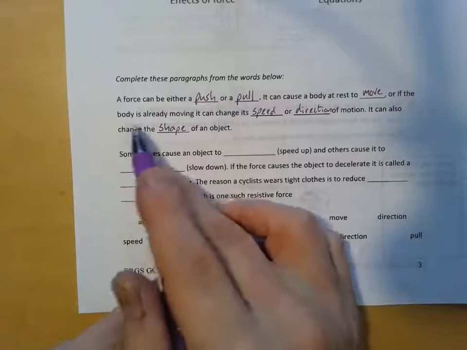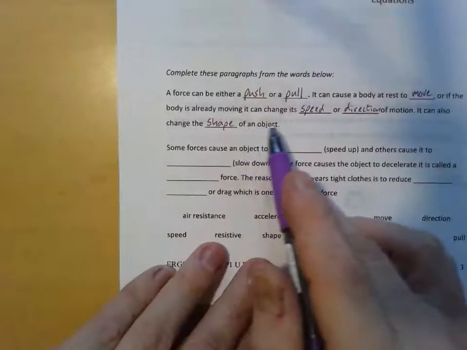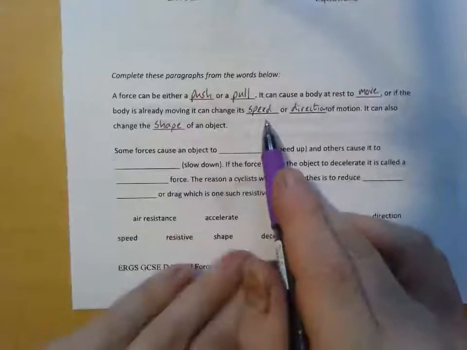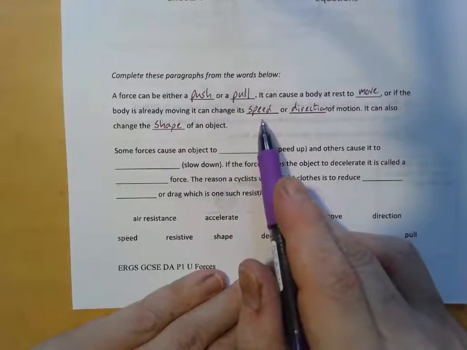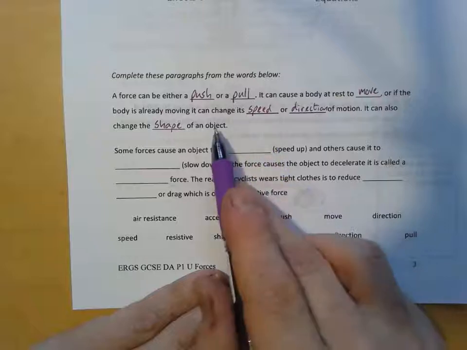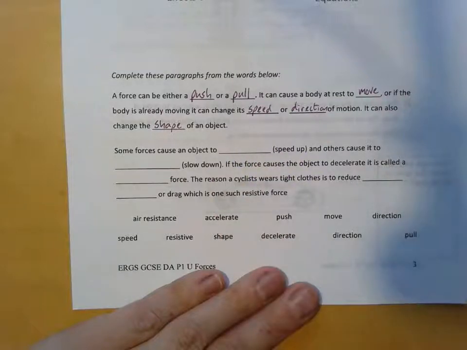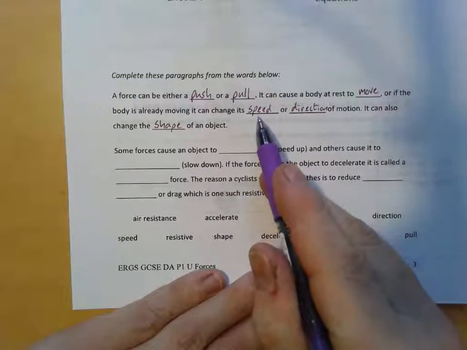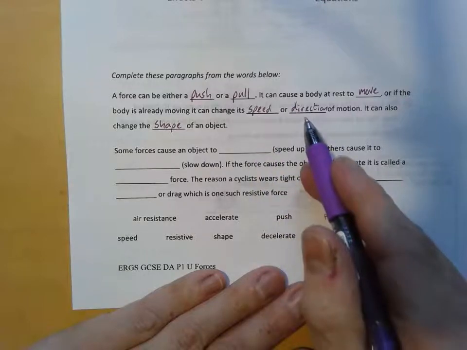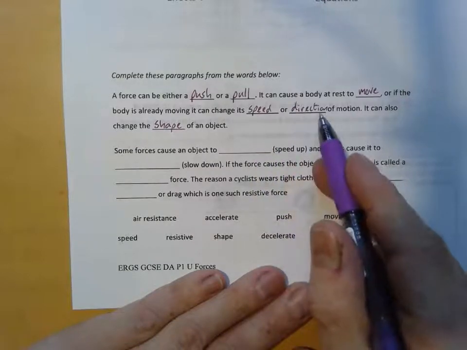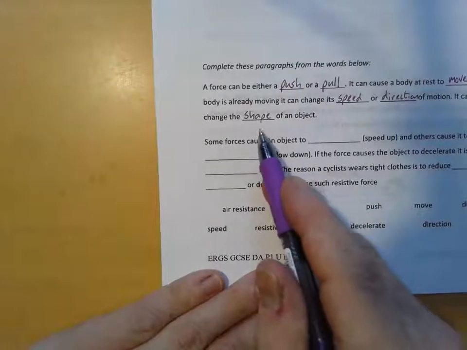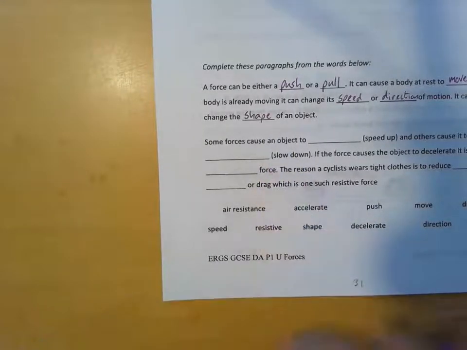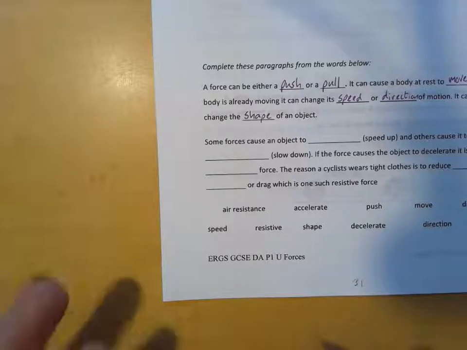Once the football is already moving, if it's rolling across the pitch, if somebody else then kicks it and exerts a push on it, that can change its speed. You can just kick it in the direction that it's already moving, in which case it will speed up, so you change its speed, or you could kick it off in a different direction. And actually, when you kick a football, that does change its shape a little bit. The football squashes a little bit as it's kicked and then bounces back.